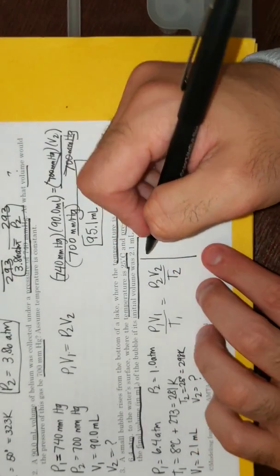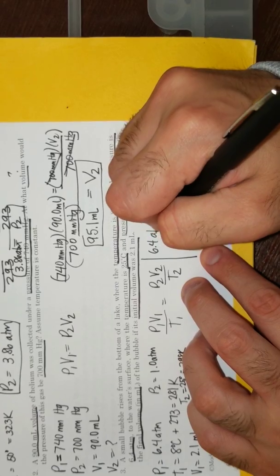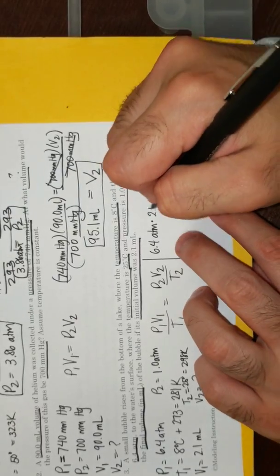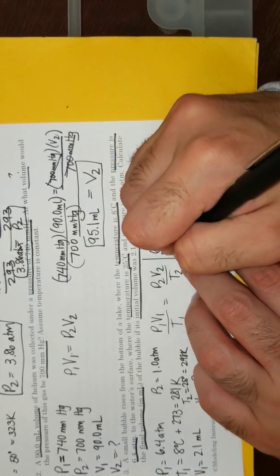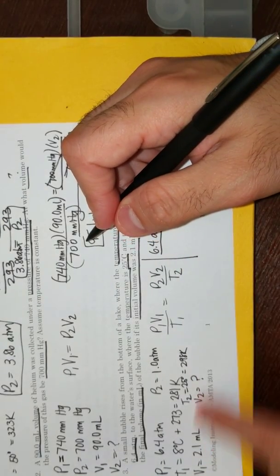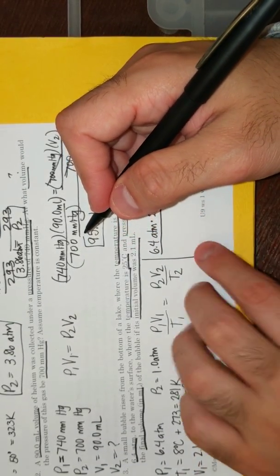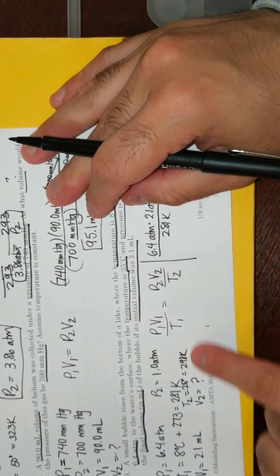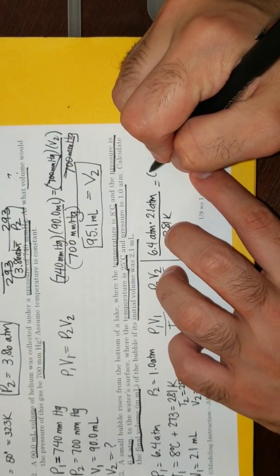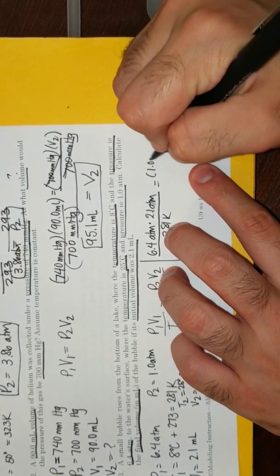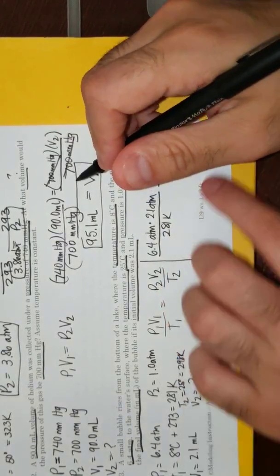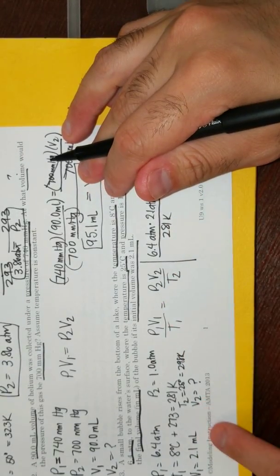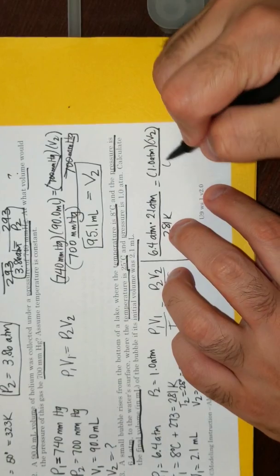So P1 is 6.4 atmospheres times V1, which is 2.1 milliliters, over T1, which is 281 Kelvin, which equals P2, which is 1 atmosphere, times V2, which I don't know, all over T2, which is 298 Kelvin.